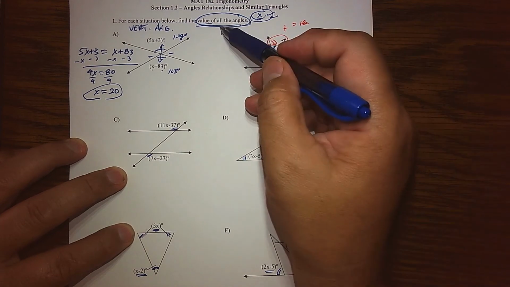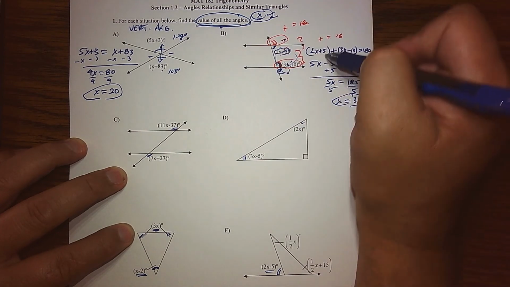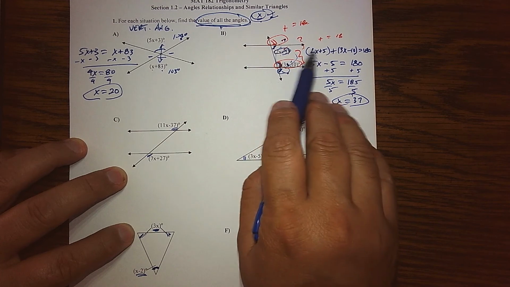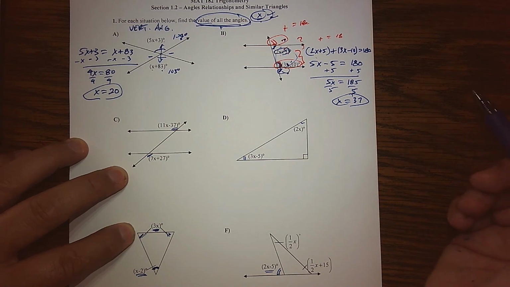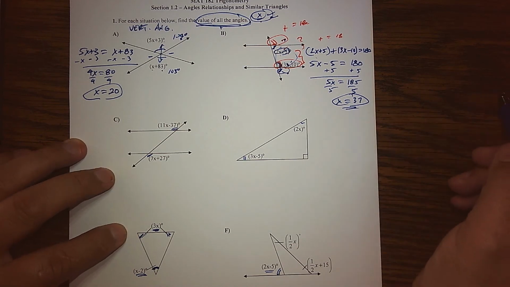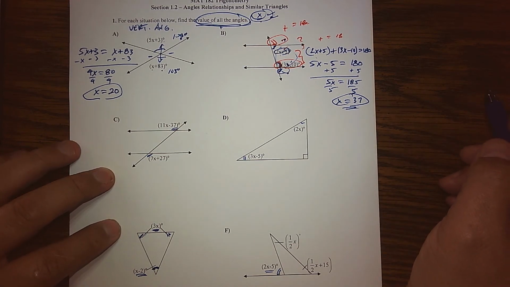Of course, to find the actual angles, substitute it in. Substitute it in here and you'll find this angle measure. Substitute in here and you'll find that angle measure. Again, I'll let you finish that off. I'm going to concentrate on finding x and using our definitions. Let me do one more, and then we'll cut to another video.